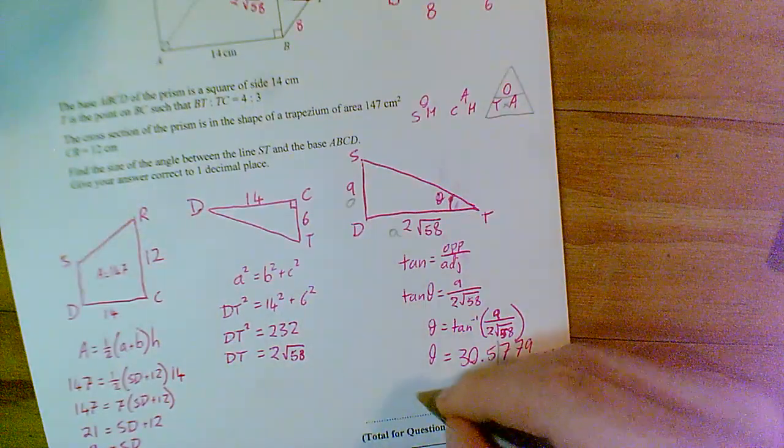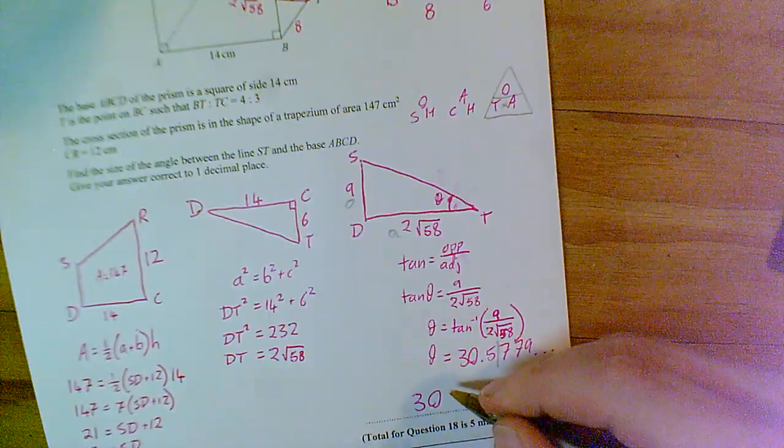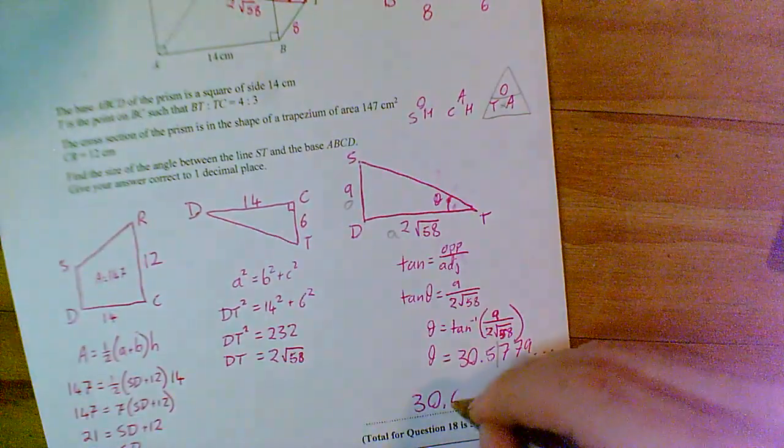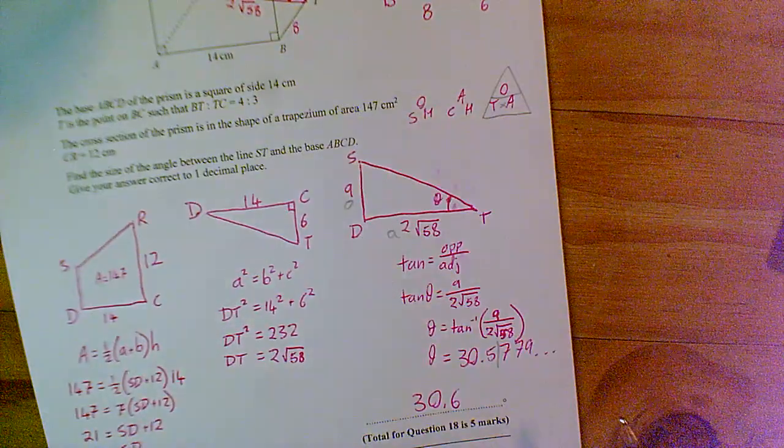Oh, it's going to round up to 30.6. Oh, I hope I got that right. 30.6. Yes, I did. Phew. It'd be a nightmare to get a massive long question like that wrong.